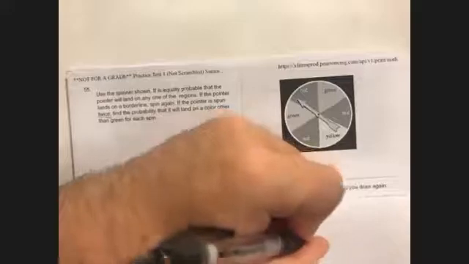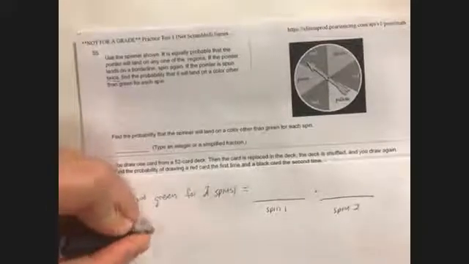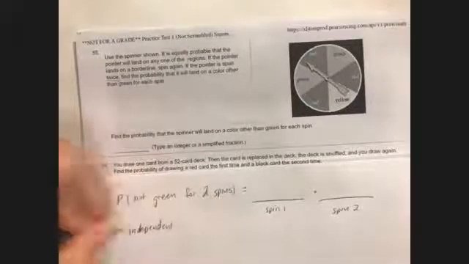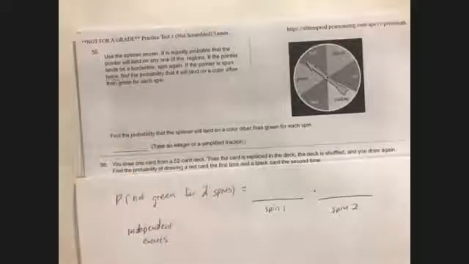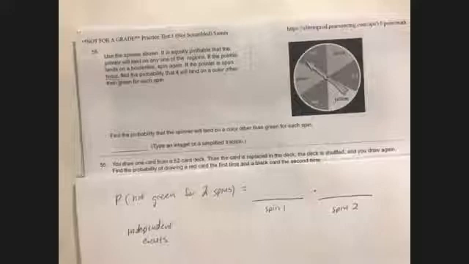Okay, spin 1, spin 2. What I'm going to do is find the probability of each of these. By the way, these are independent events because the first spin does not affect the second spin. Independent events. Each event does not affect the other event. So, what is the probability of not getting a green on spin 1?